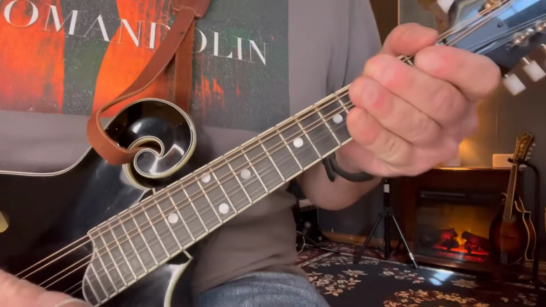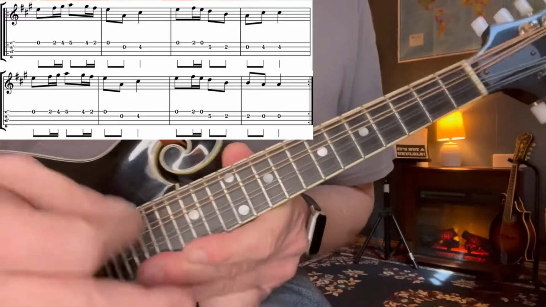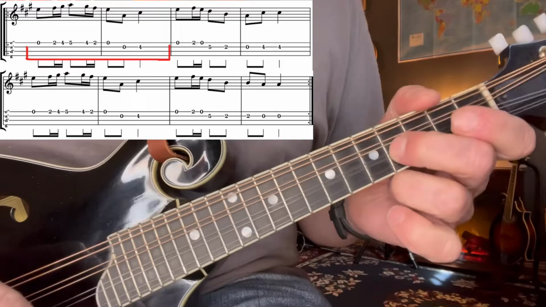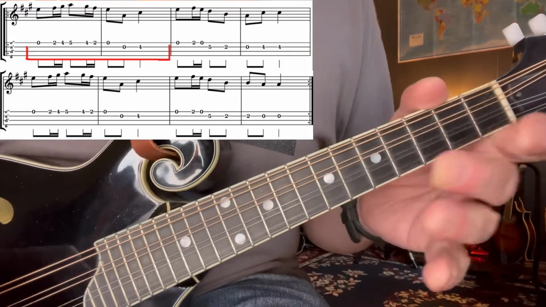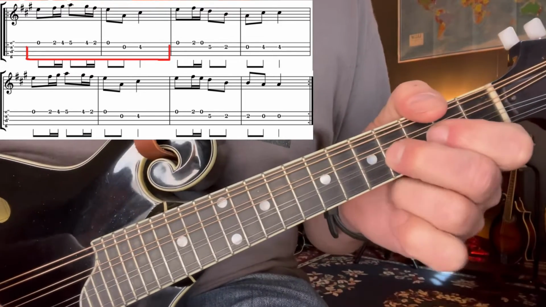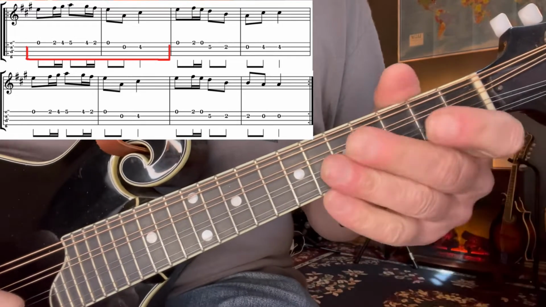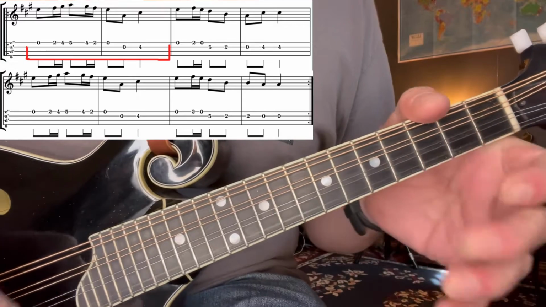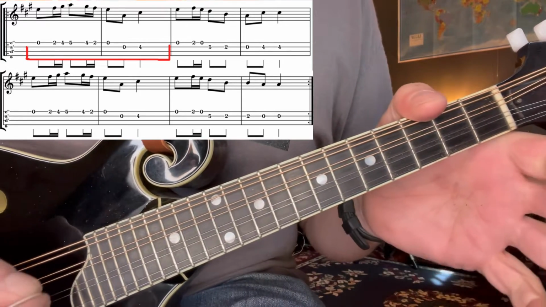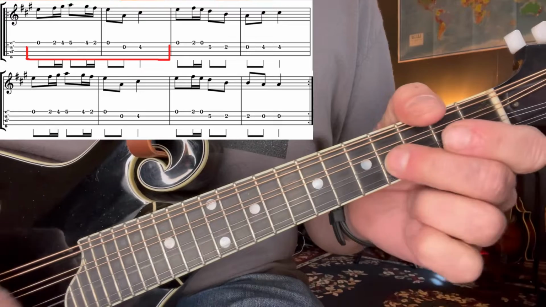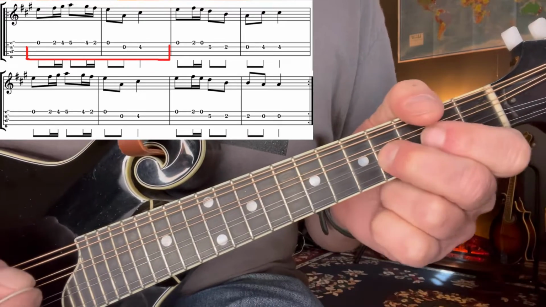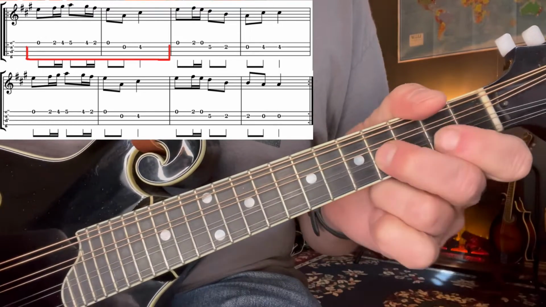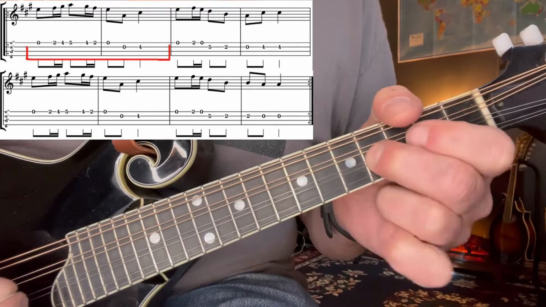All right, so let's check out this B part. We're just going to walk up and then back down, pretty much the higher part of the scale. We're doing open E string, just going up the scale, open, 2, 4, 5, and back down: 4, 2, open, and then open A to the 4th fret. One more time.